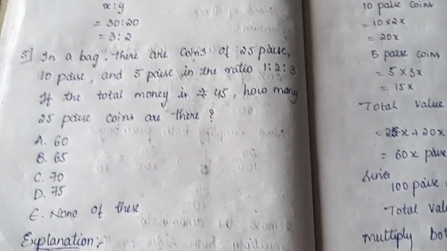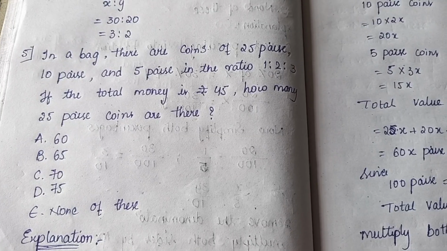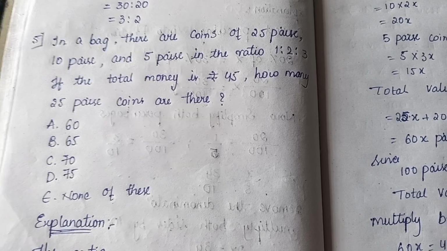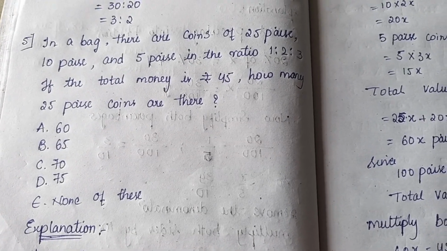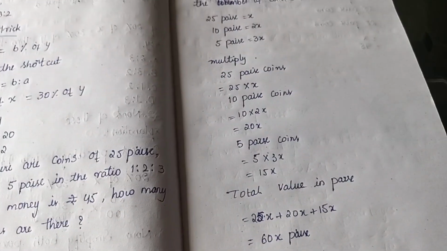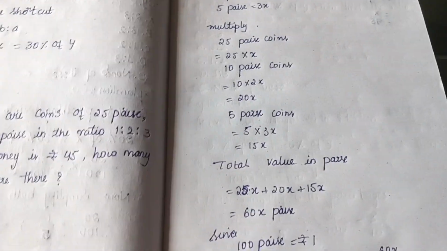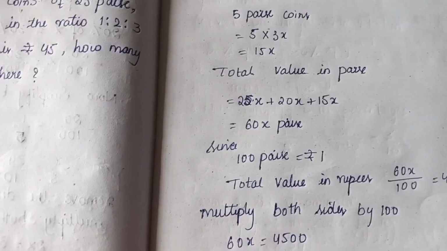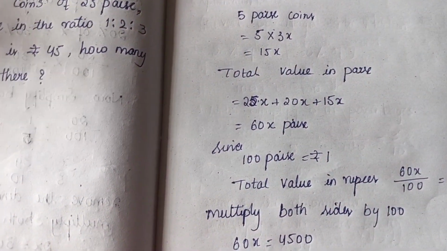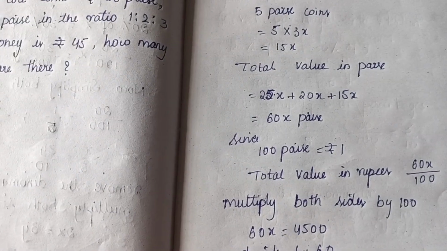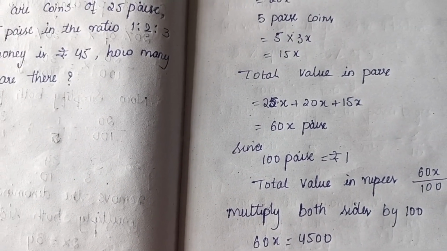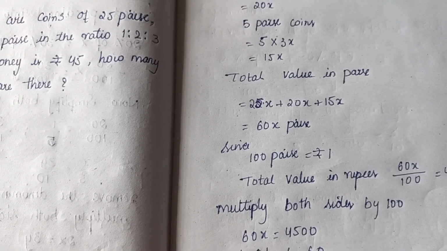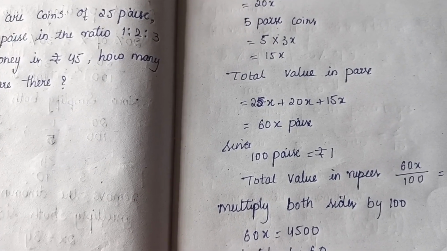The shortcut is: whenever a coin question is given in a ratio, assume the number of coins using the ratio. First, multiply each by its coin value, next add the values, convert the paisa into rupees by dividing by 100 if needed, and then solve for x. These percentage and coin ratio questions may look different, but they follow simple mathematical concepts. Once you understand the logic and memorize the formulas, you will be able to solve them quickly in the exams.